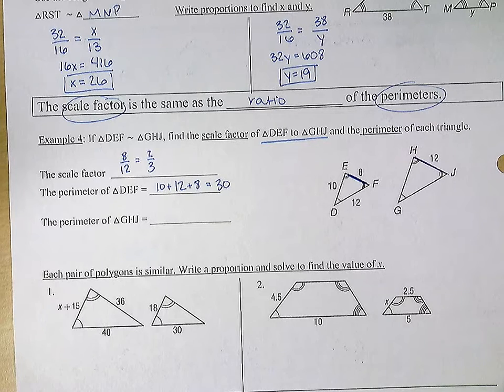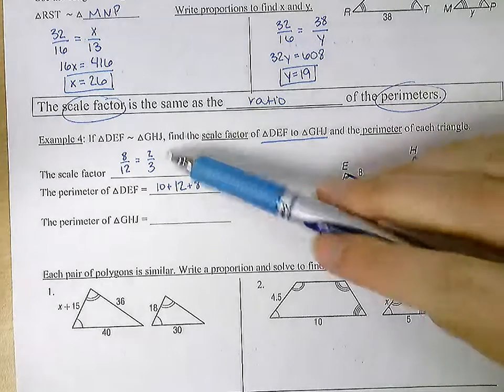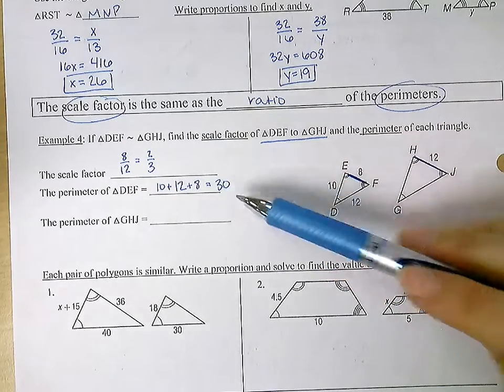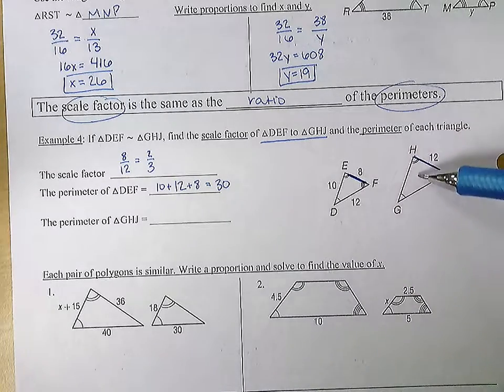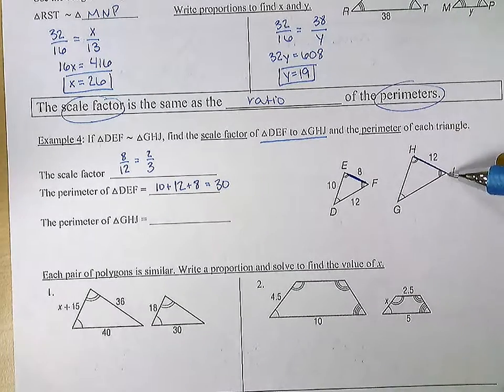Now, what I was talking about before when I was talking about what was in here with its perimeters, I can use this scale factor and one of my perimeters and use a variable for my second perimeter to set up that proportion. So since I don't know these other 2 sides, I can't just add them all up together to get that perimeter.